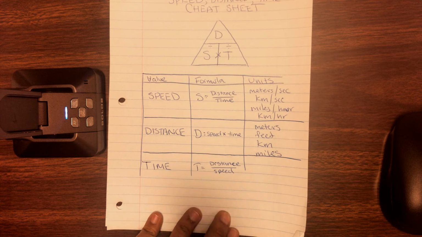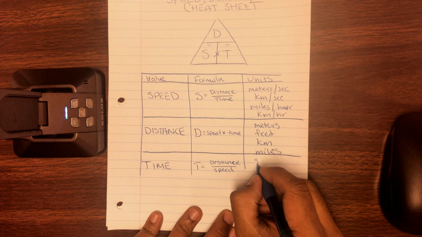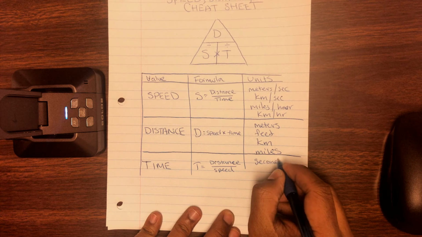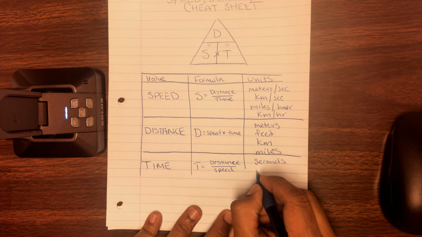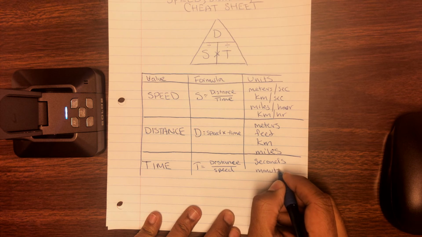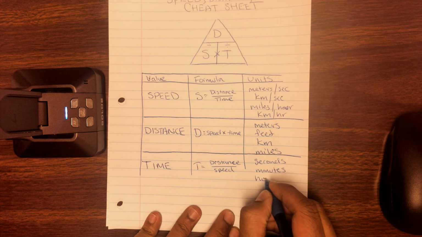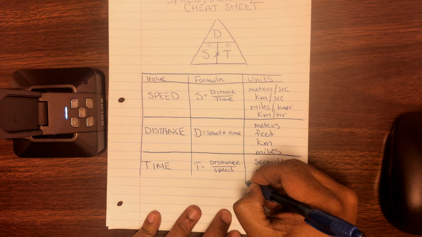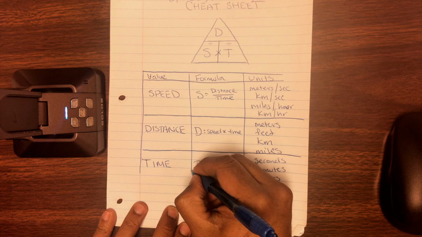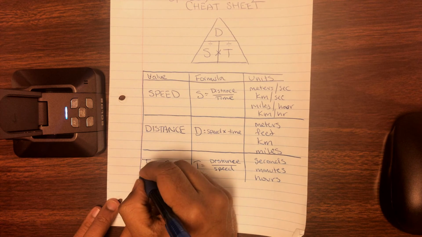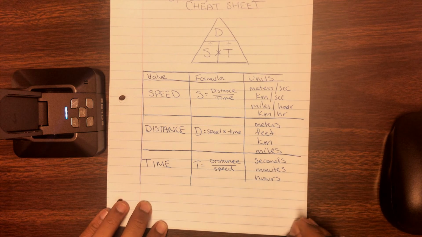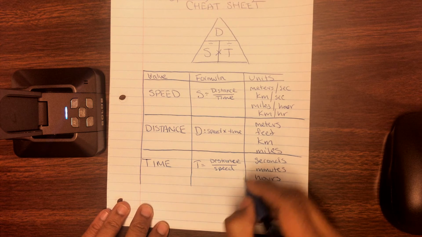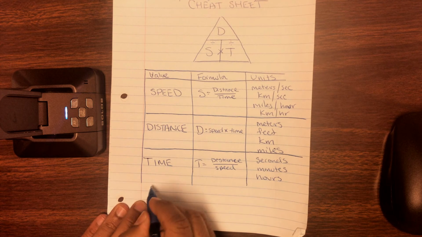Time measurements, you're going to get seconds. You might get minutes, hours, etc. Maybe days. I don't know, depending on the problem. Maybe weeks, months, years. So any sort of time measurement.